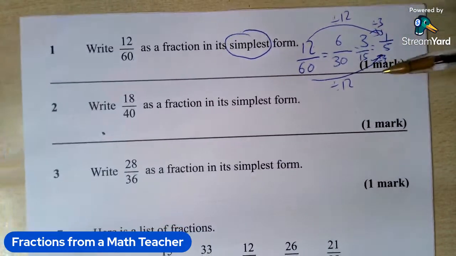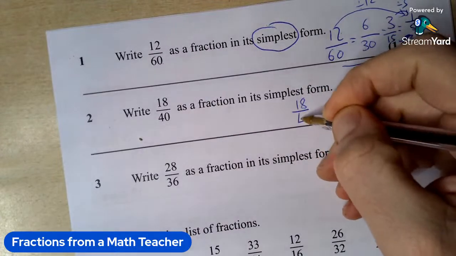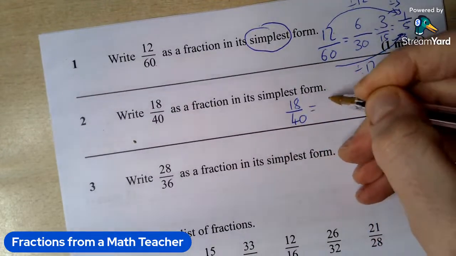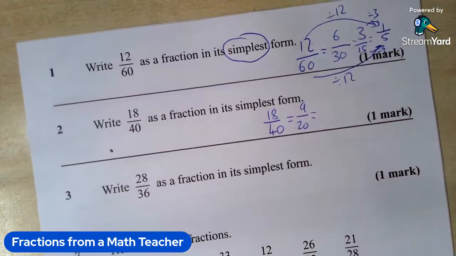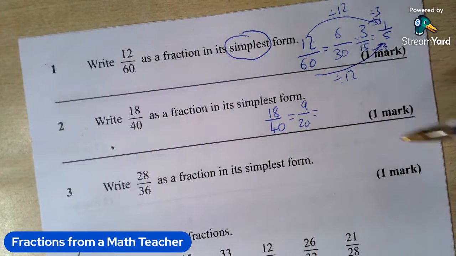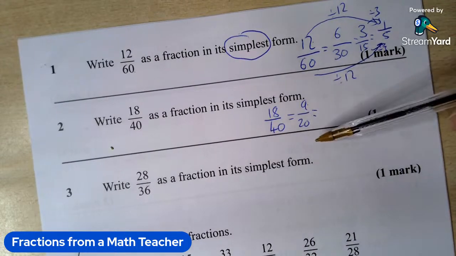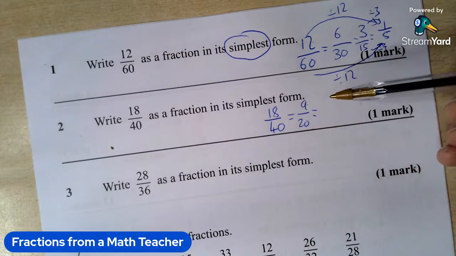Right, next one. Again, it's 18 over 40. And you can keep halving it. So it'll be 9 over 20. I'd always say just halve it, it makes it easier. And now this cannot be simplified anymore. There's no number that goes into 9 and 20, apart from 1. And you'd be back to where you started if you did that.